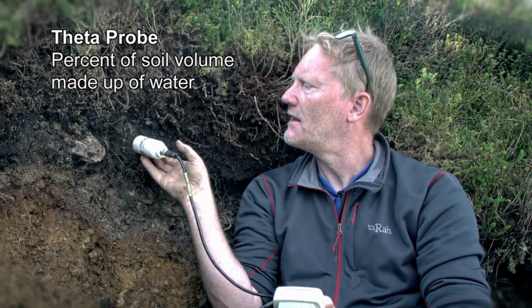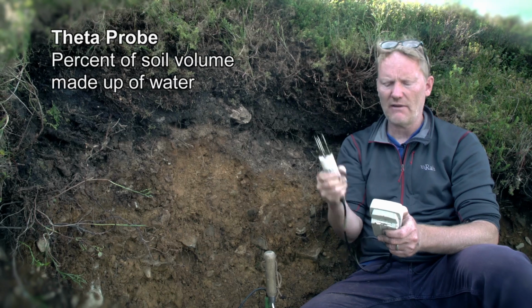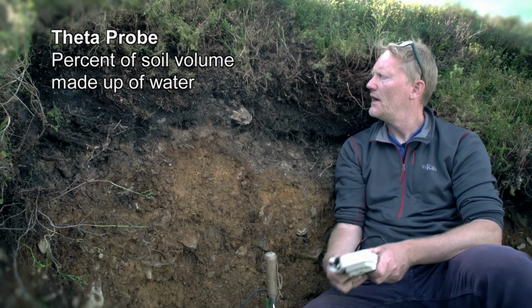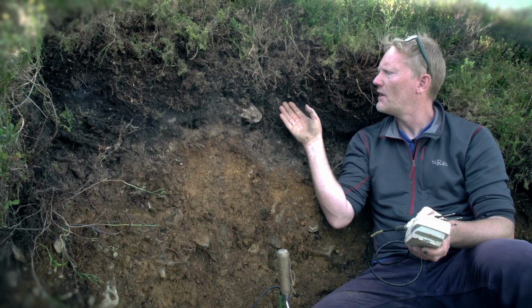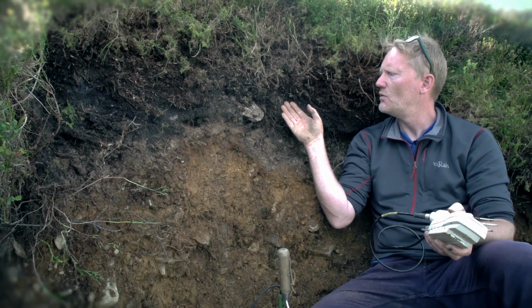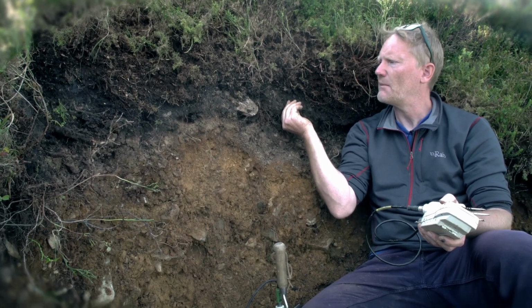Okay, so this is saying that it's actually pretty wet here today. It has rained recently. It says it's 72% by volume moisture, which means that the soil here contains a large proportion of water, and the rest of it is just this organic matter here.